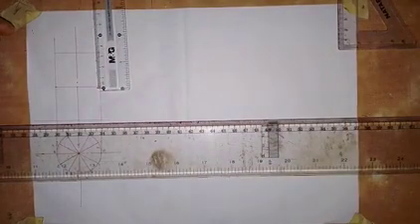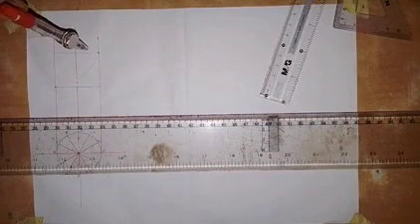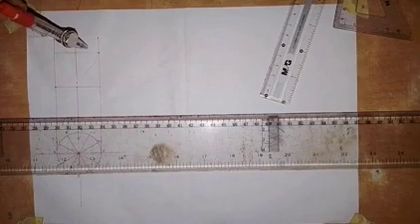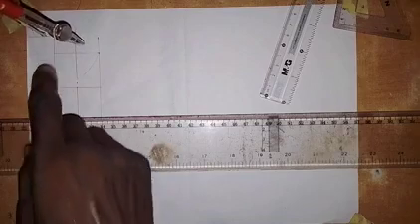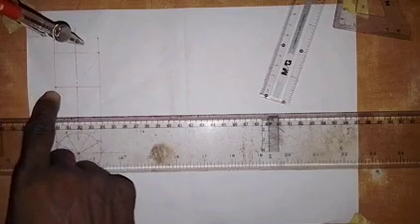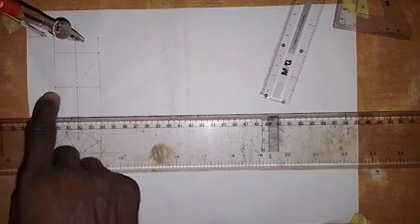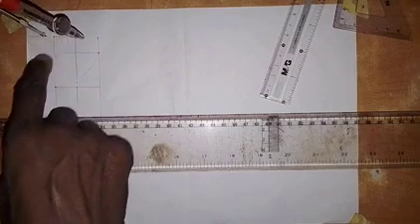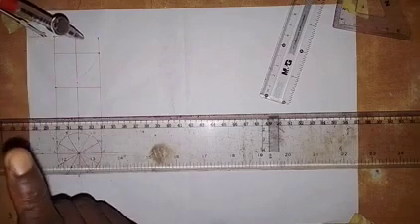So what I will do is take a measurement of 48 millimeters on my ruler, which I've done already. With that radius of 48, the distance from here to where we have this line is 48 millimeters.